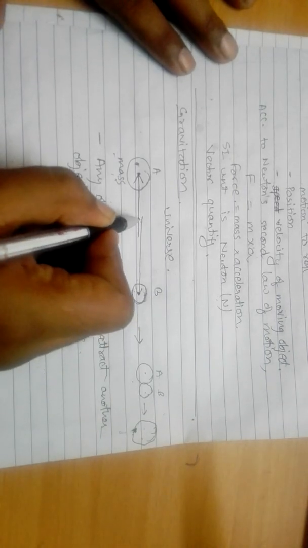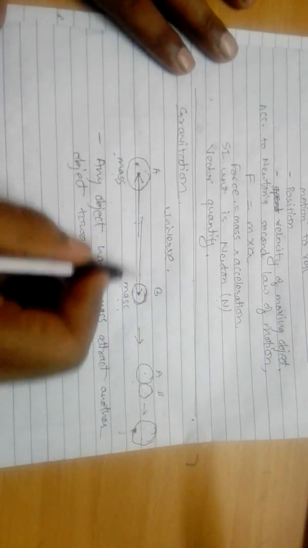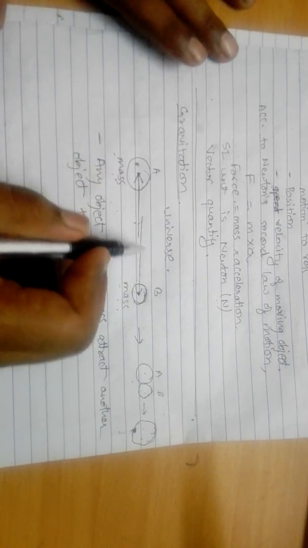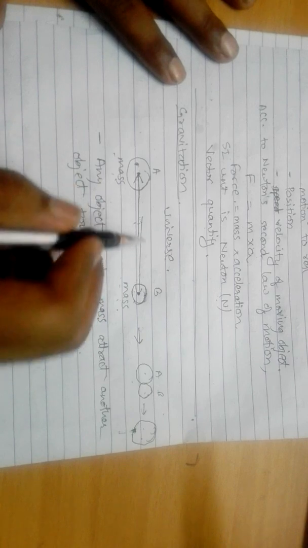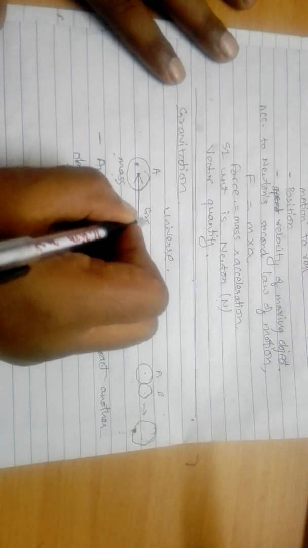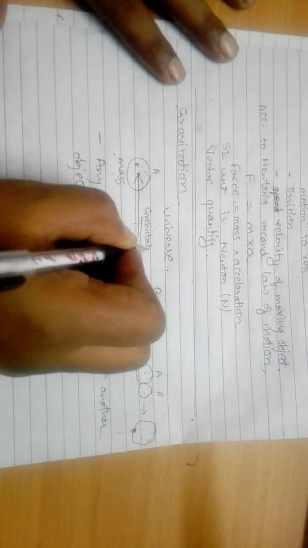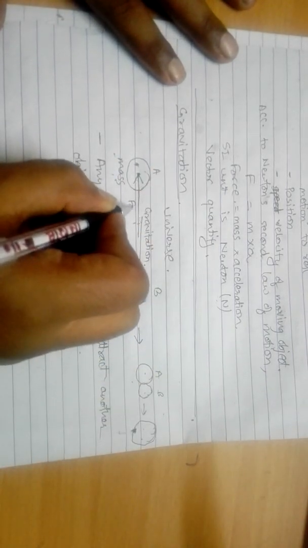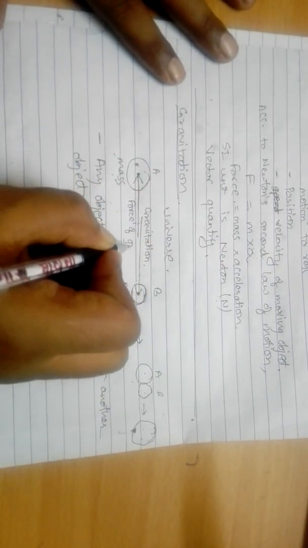Now the force of attraction by which objects having mass attract each other toward their center is called gravitation. This phenomenon or process is called gravitation, and the force involved is called the force of gravitation.